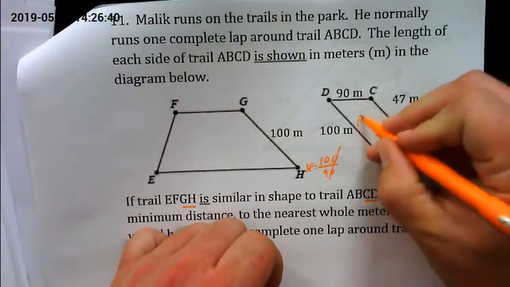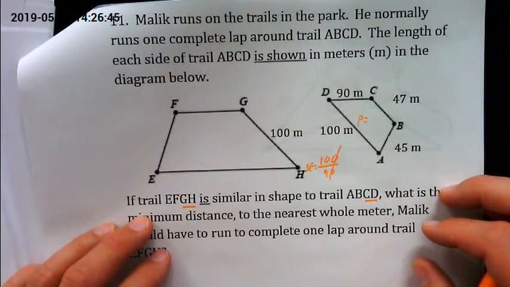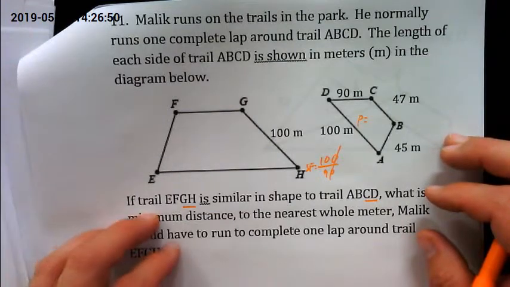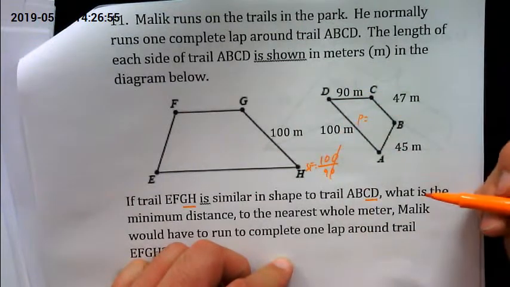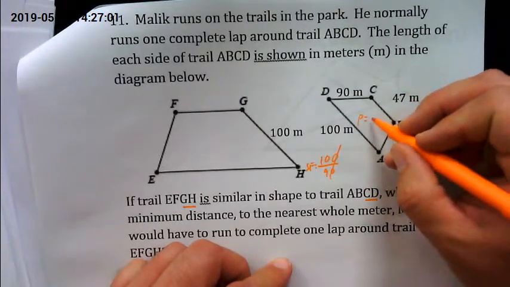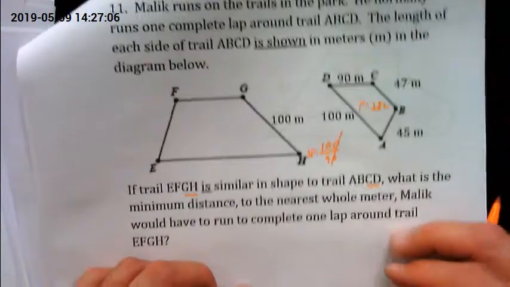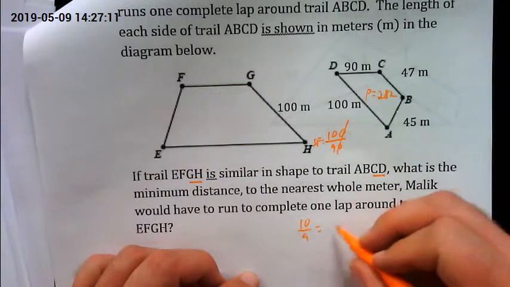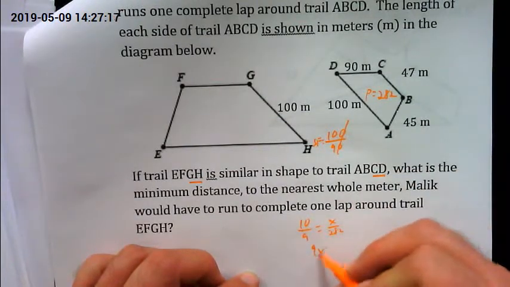Now, we don't have to find every side. Remember, scale factor also works for perimeter. So if I do the perimeter of the small one first, then there'll be less work than finding every single side. So add this all up. This plus this is 190. This is another 92. So that'd be 282. So now we have a perimeter. 10 over 9 equals x over 282. Cross multiply and solve.